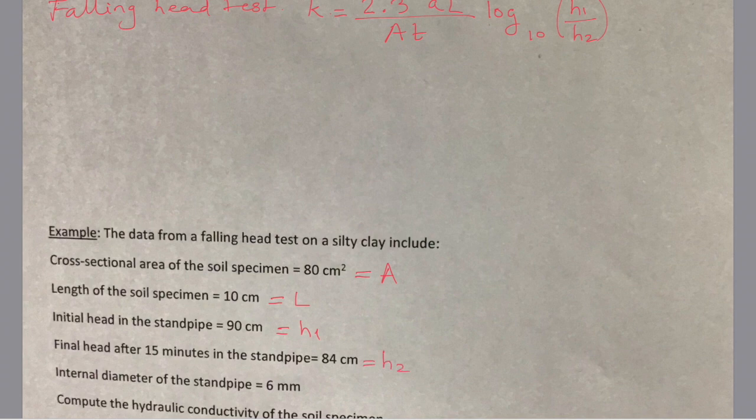But that also tells us that t is 15 minutes, so that's going to be 900 seconds. And then the internal diameter of the standpipe is 6 millimeters.